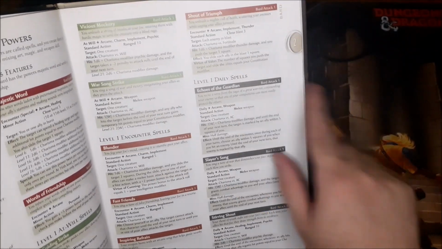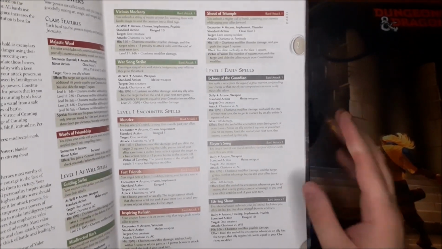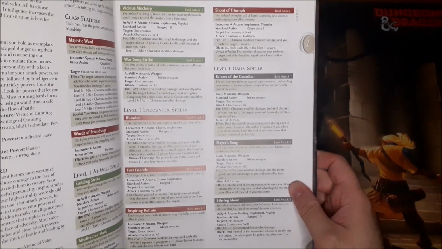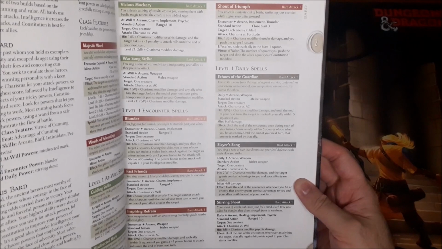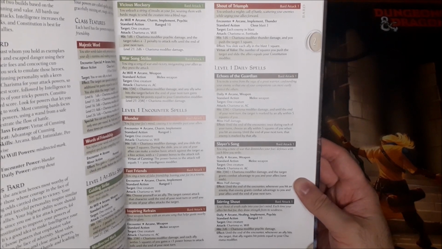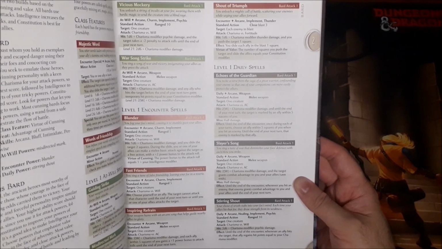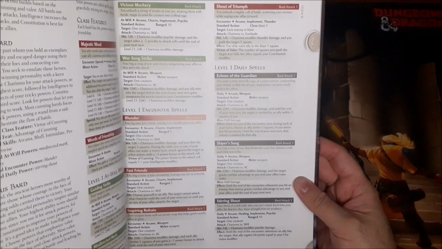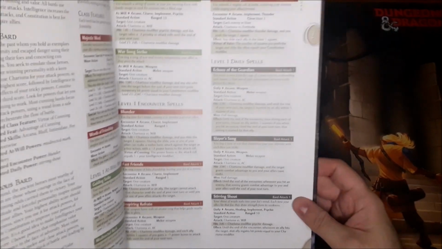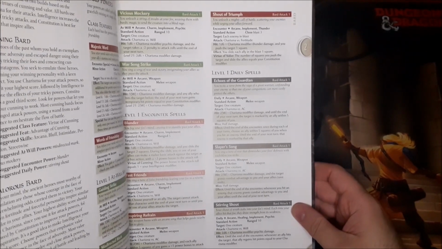Then we got Vicious Mockery. So this is actually an ability that became a Bard cantrip, I think, in 5th edition. So you unleash a string of insults at your foe, weaving them with Bardic music or Bardic magic to send the creature into a blind rage. This is an at-will arcane charm, implement, and psychic. So implement means that you require an implement to use the ability.